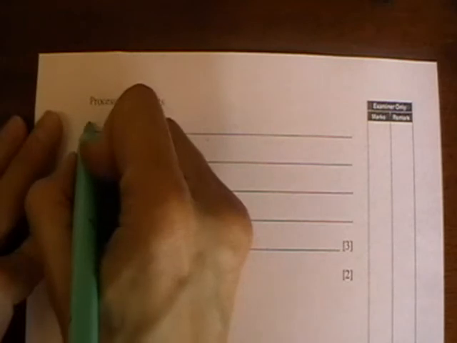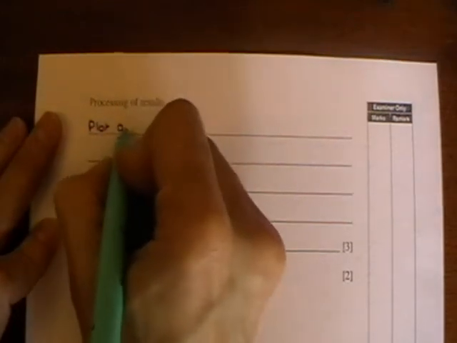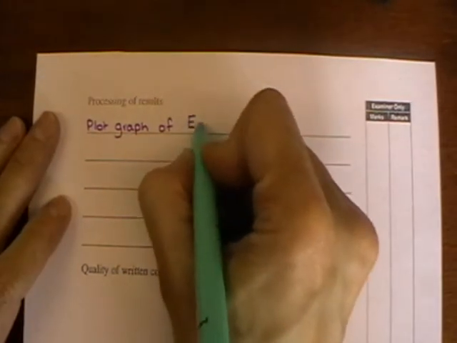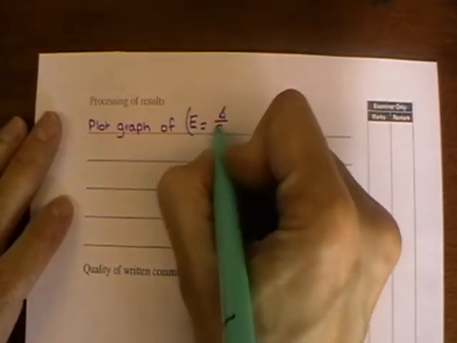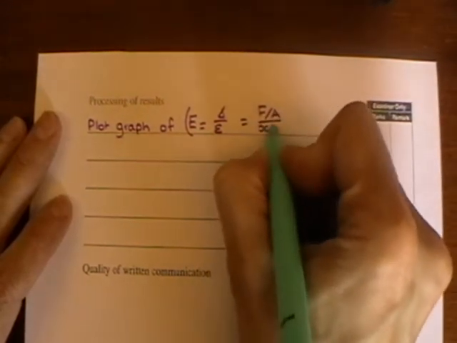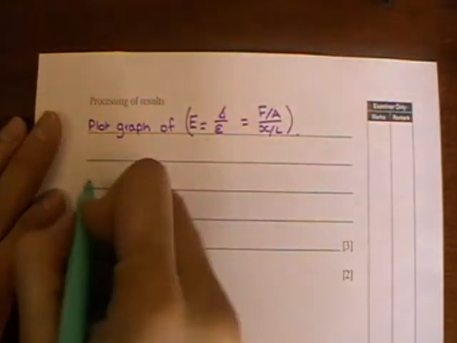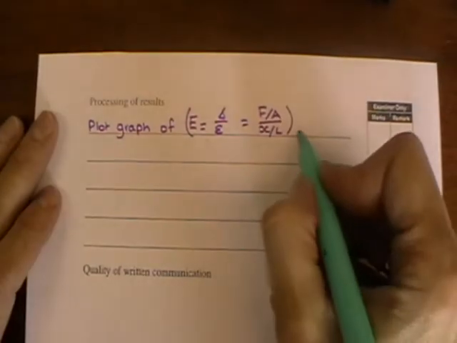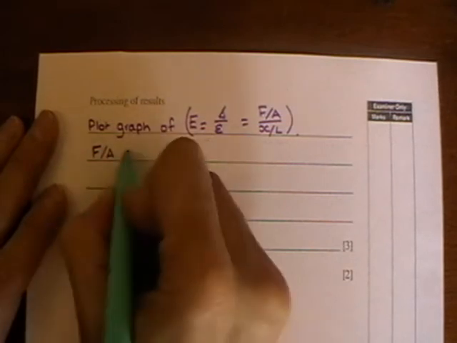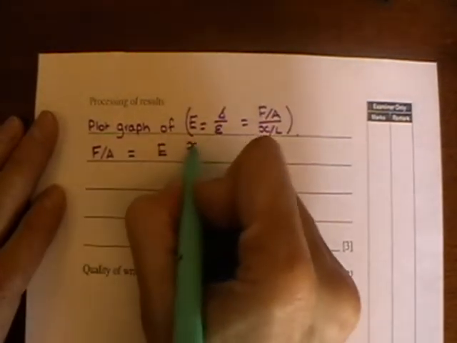Now what you actually do with that then, of course, is you're going to plot a graph. E is equal to sigma over strain, which is force over area divided by extension over length. If you rearrange it, F over A is equal to E times extension over length.